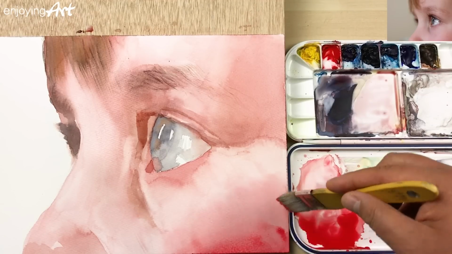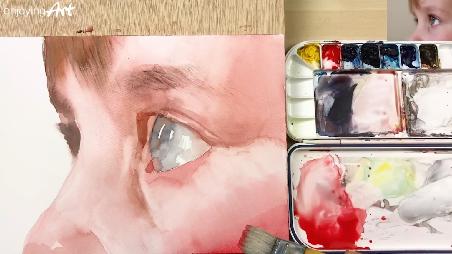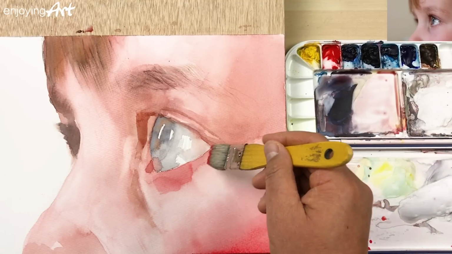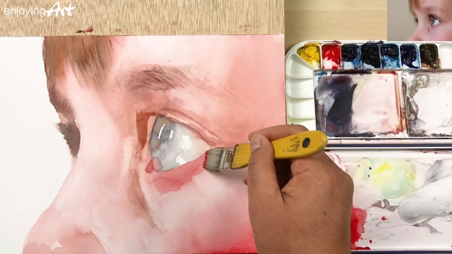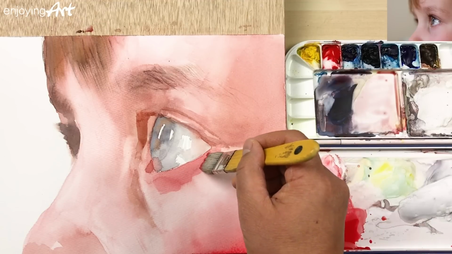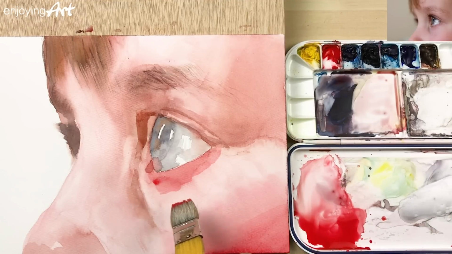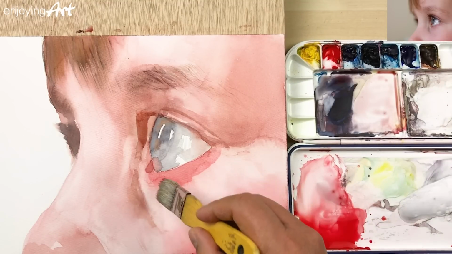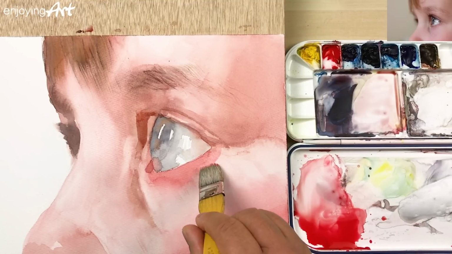like this, gradually coming up. That looks good. Now I'm going to come back here with the same color. It looks like a little bit more red in this location here. Now I'm going to wash my brush and have a little bit softer, gradually blend it outside.